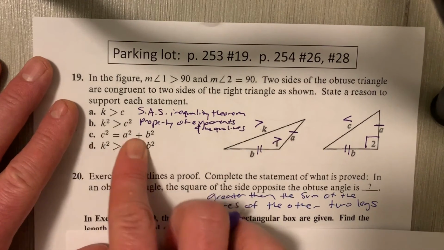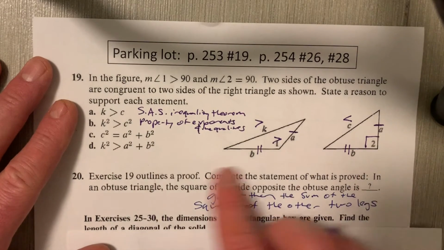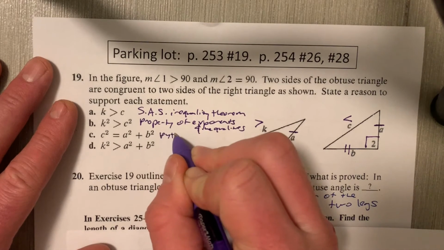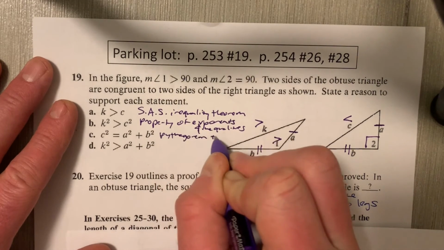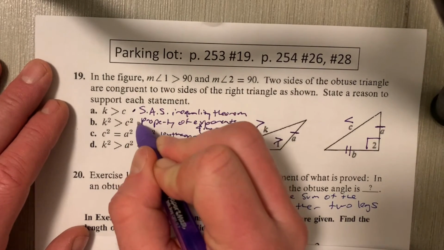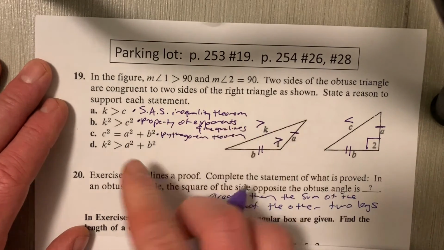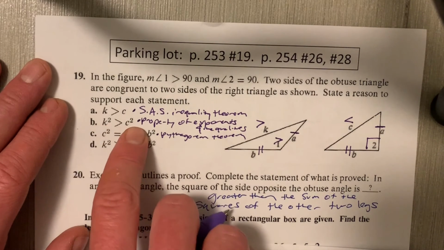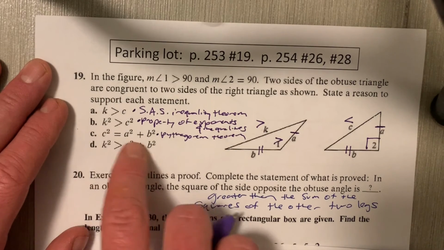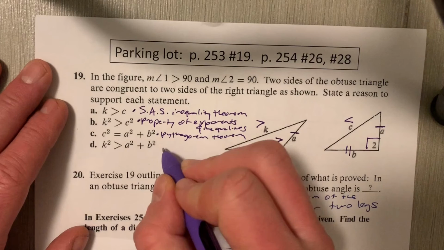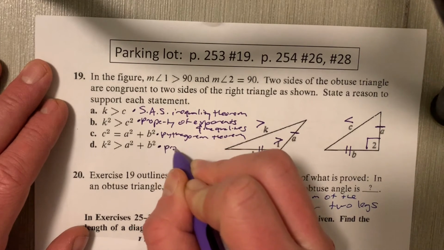Okay, this one here, this one's pretty obvious. This one is just over here, that's c squared has to equal a squared plus b squared, and that is the Pythagorean theorem. Okay, so we have a, we have b, we have c. Finally d, okay, so we have d here. Well, we've already said that k squared is greater than c squared, and c squared just happens to equal a squared plus b squared.